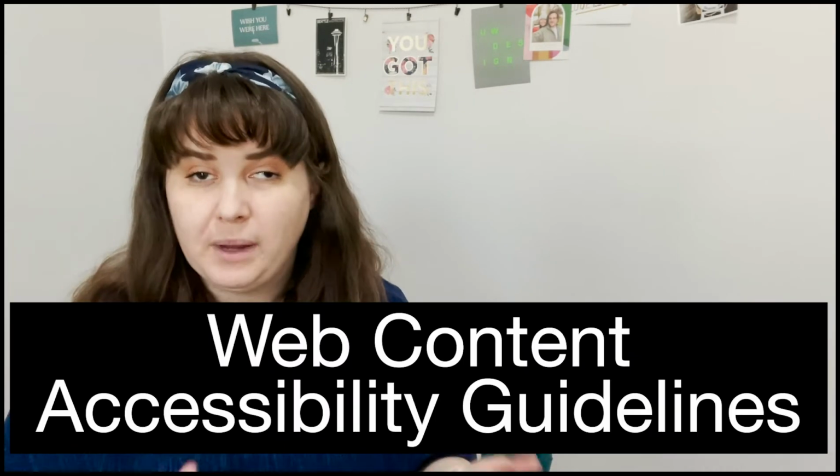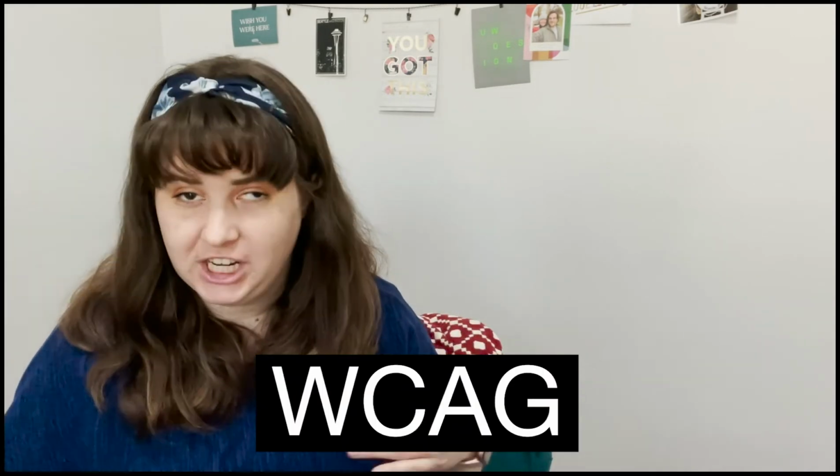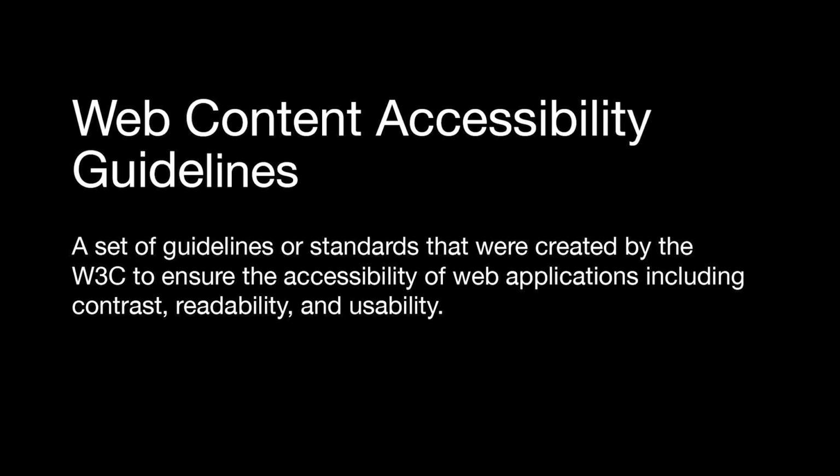The next term is Web Content Accessibility Guidelines, or WCAG, and these were created by the W3C, which I just mentioned. These are a set of guidelines or standards to ensure that the accessibility of web applications, including contrast, readability, and usability, are good and work well for everyone.